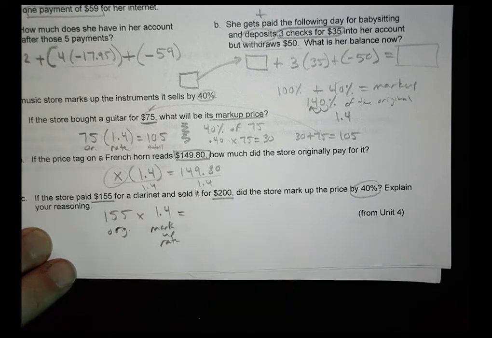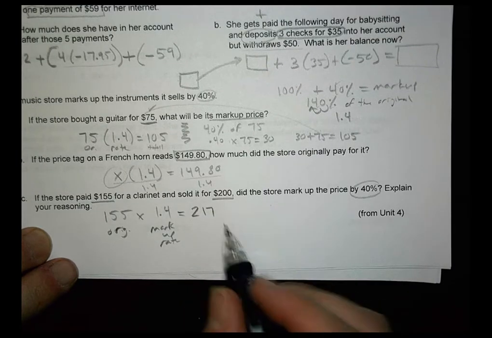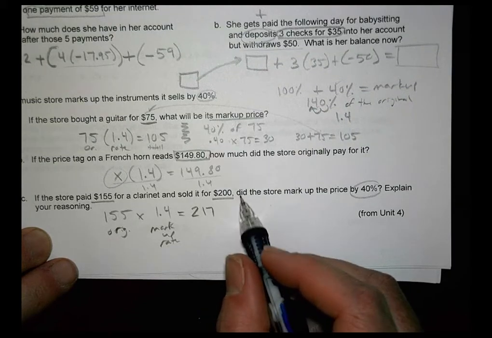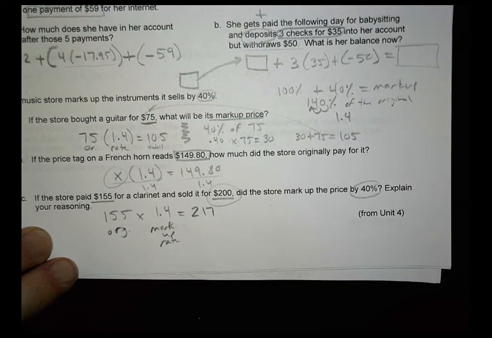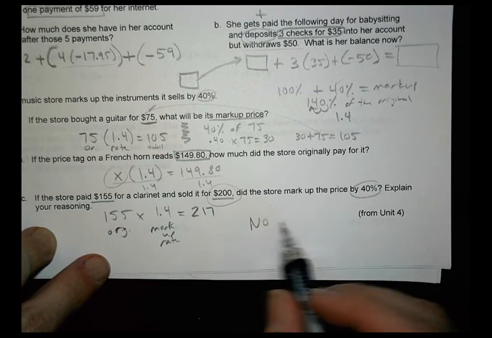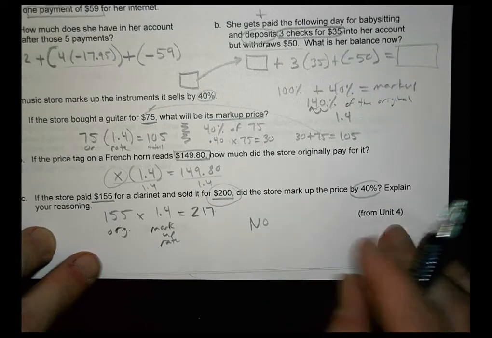Well, 155 times 1.4 is equal to $217. So if it's a 40% markup, I should be selling it for $217. They're only selling it for $200. So did they do a 40% markup? We would say no. And why? Because 40% is greater than the $200 that they're selling it for there.